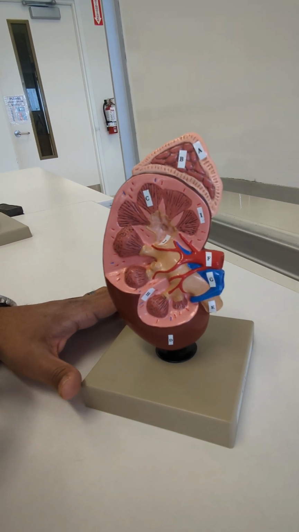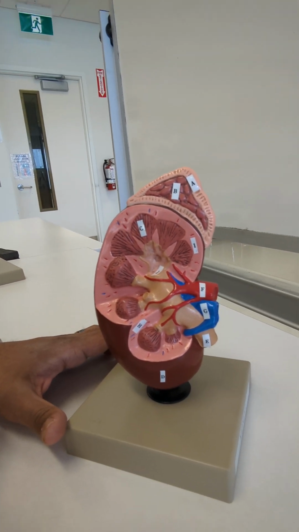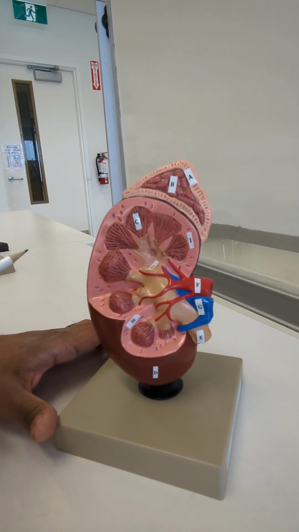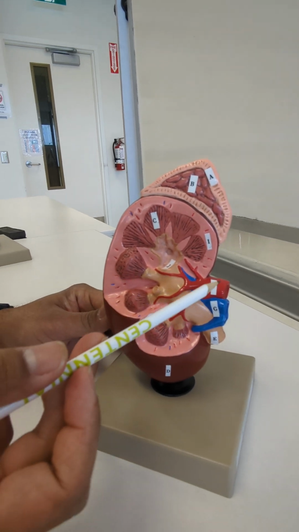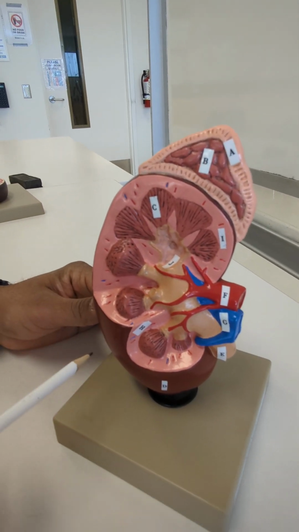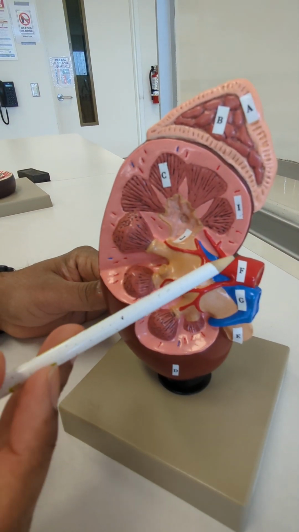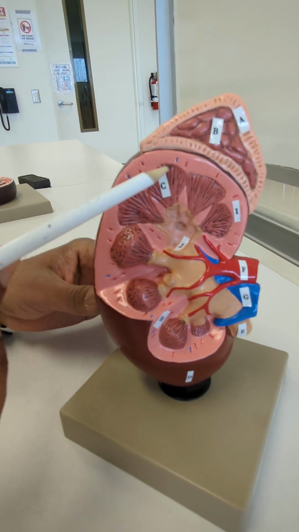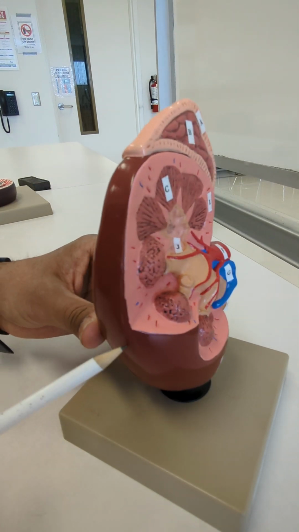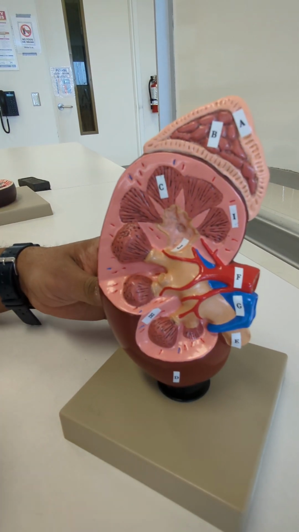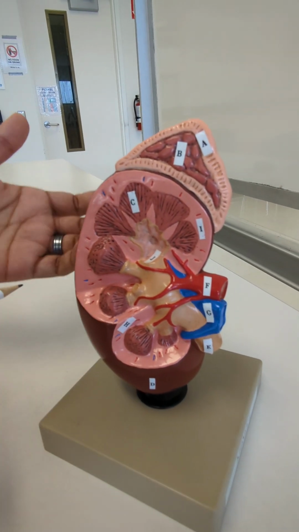So let's first go through some of the major structures that are found within and around the kidneys. We'll start with the kidneys themselves. In this case, you can see that the kidney has individual layers, where on the outside you have this thick brown layer. This is called the renal capsule. It's a nice fibrous covering of the kidneys themselves, like a skin.